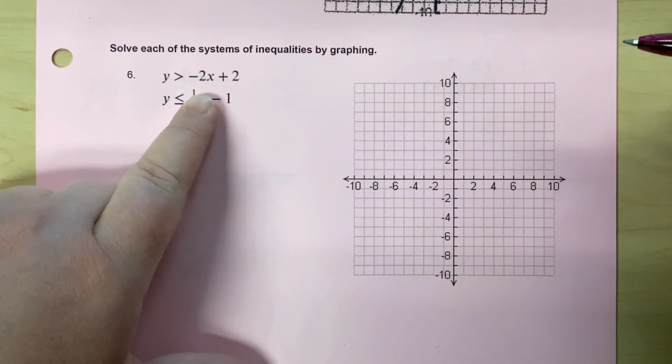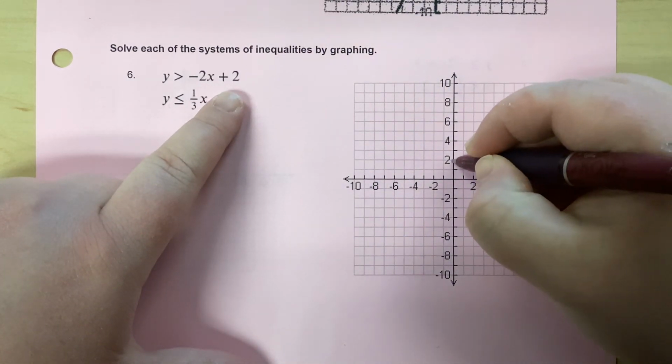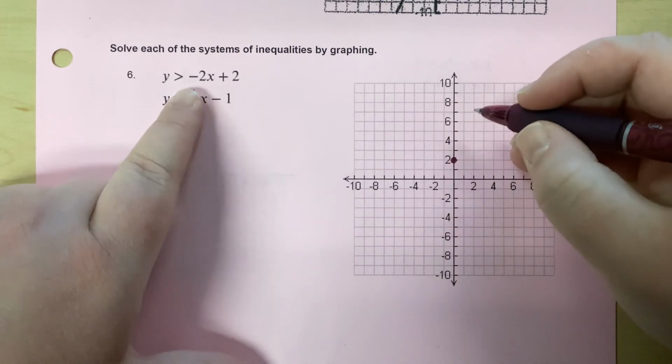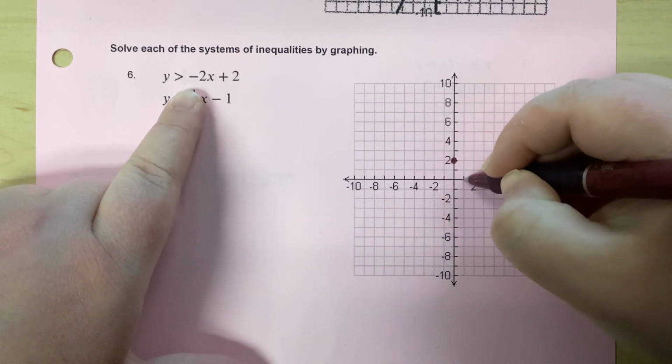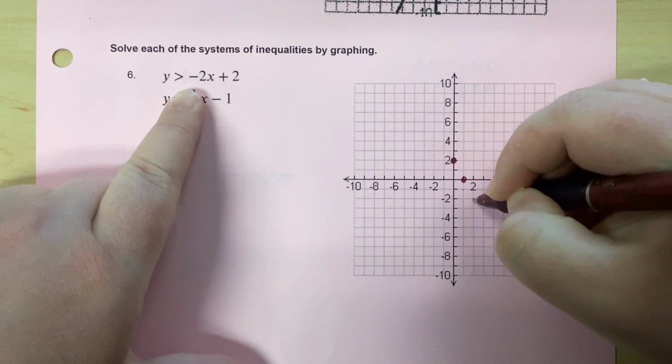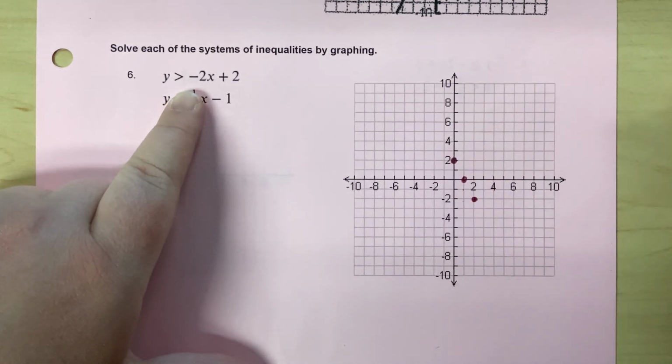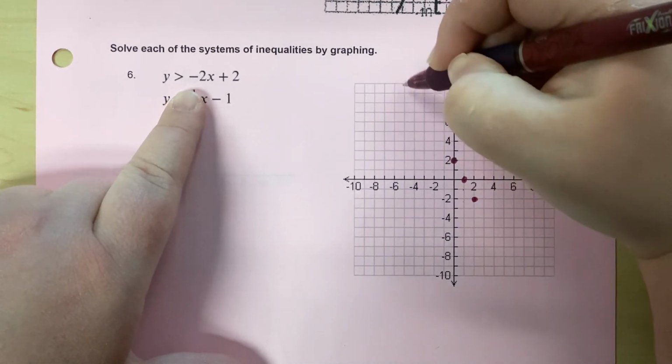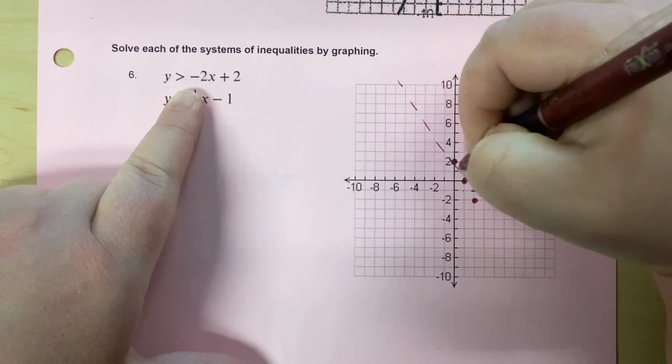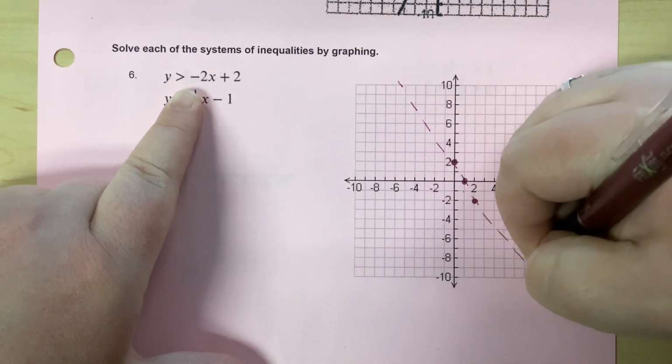So let's go ahead and graph. The y-intercept of the top one is 2, and then we have to go down 2 and right 1. Now, since we don't actually care about the intersection point, getting 3 points is sufficient to make the line. But remember, this one is dashed.